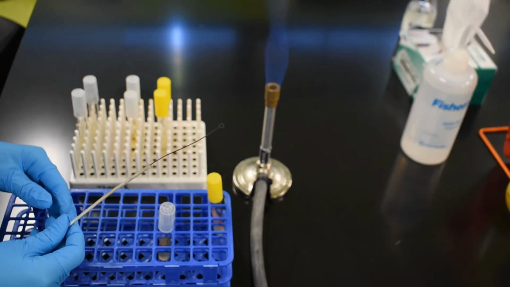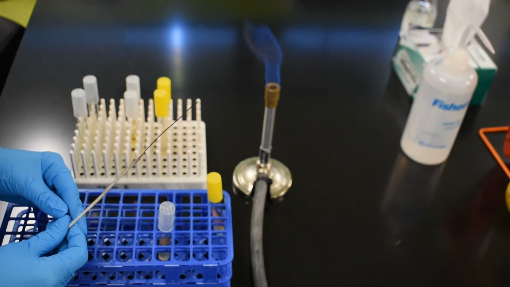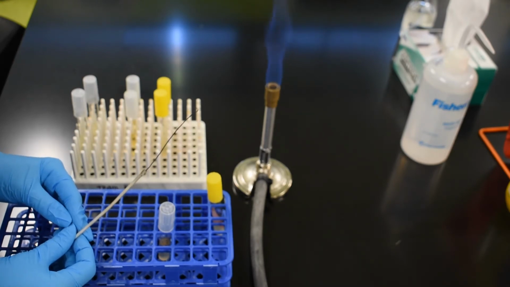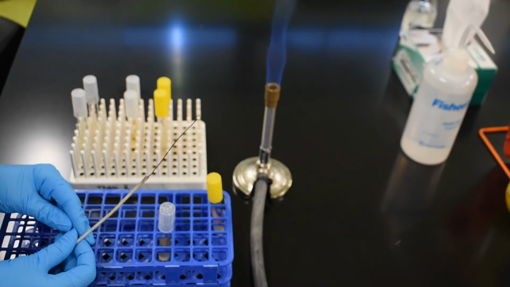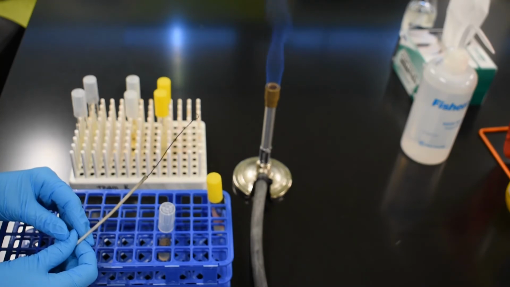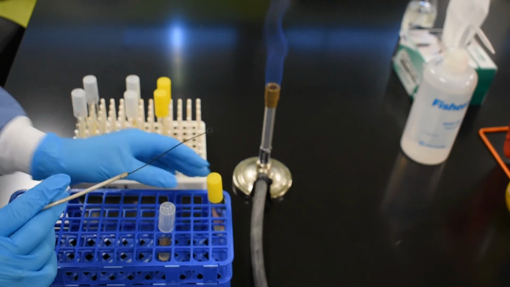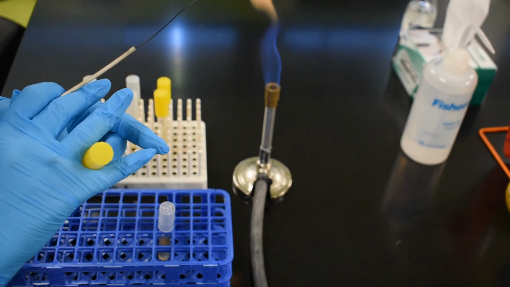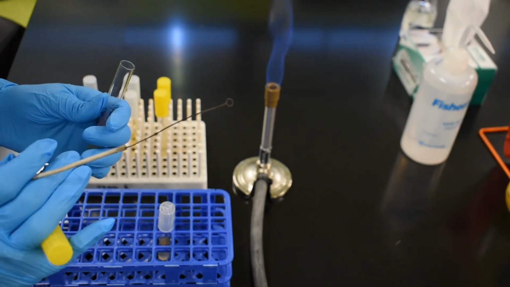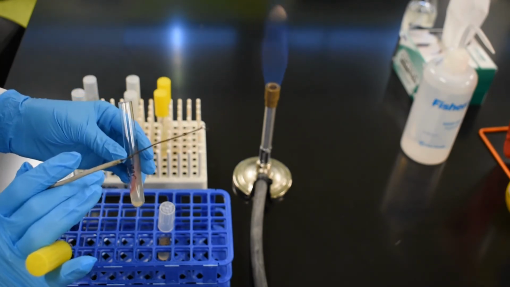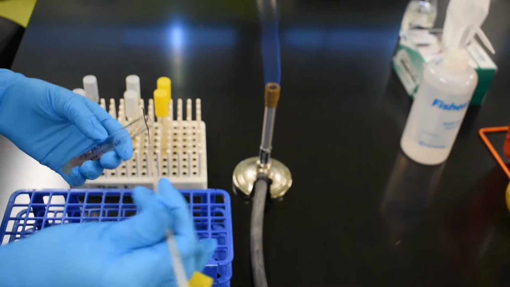Then I remove the loop and I allow it to sit and cool. You don't want to wave the loop around to facilitate its cooling because this can actually recontaminate the loop with microbes that are airborne. Once the loop has cooled, I am going to take my stock tube and I'm going to use my pinky finger to remove the lid. And this way, by not setting the lid down, we don't contaminate any of our surfaces.